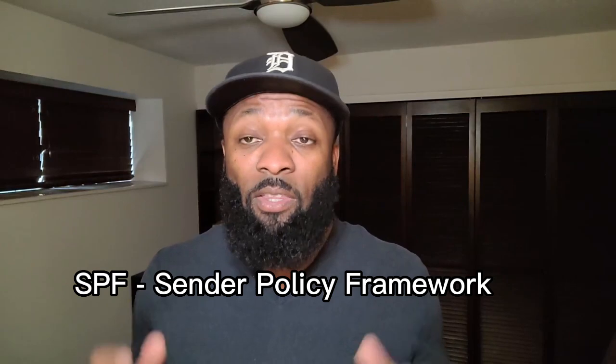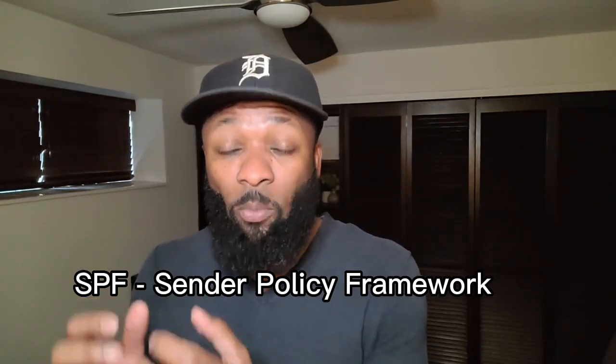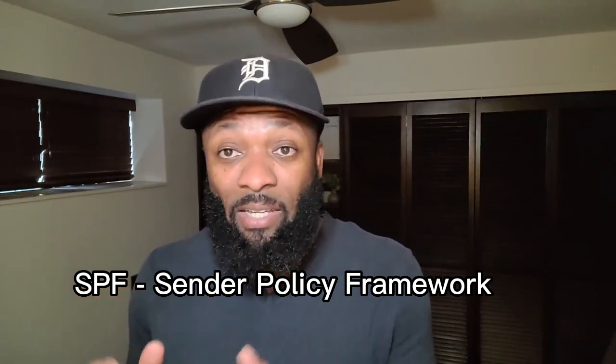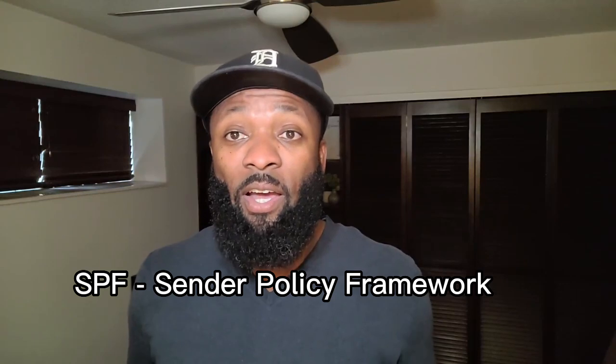So the first one, SPF, Sender Policy Framework. This is basically attaching your domain to an identity. It's essentially saying you are who you say you are. It helps with fighting against spam. This is a good idea to start with, setting up your SPF records. If you don't know how to do this, it's more on the technical side, but once you get the hang of it, it can be pretty easy.